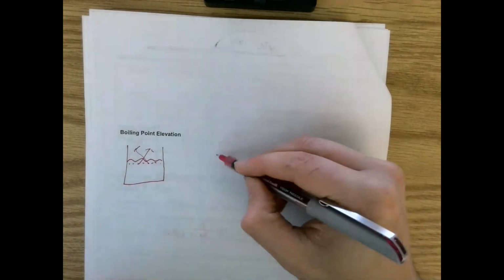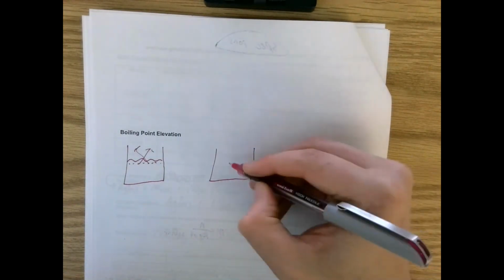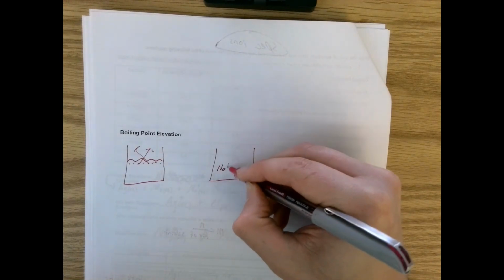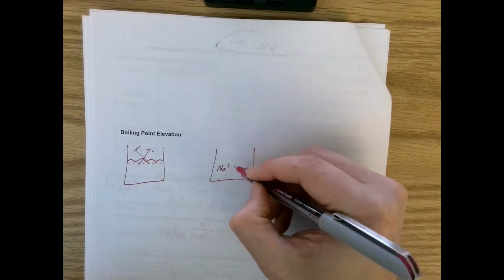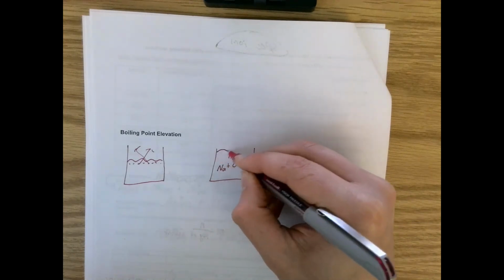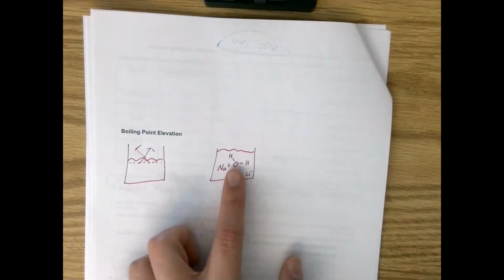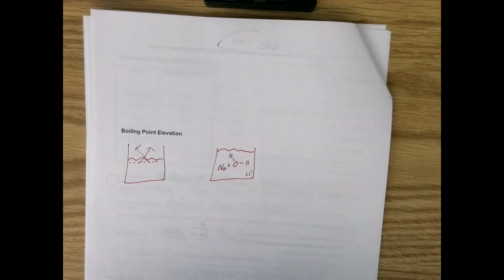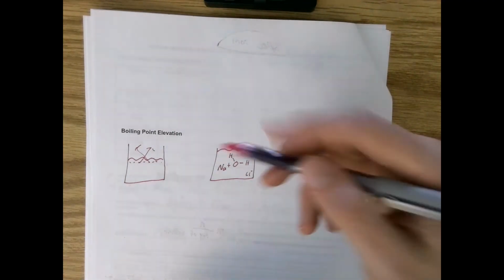Okay? So think about now, if I have a sodium and a chlorine down in here. Is the oxygen attracted to that sodium? Yes. So is it going to make it more difficult to leave the water if it's being attracted to the sodium?